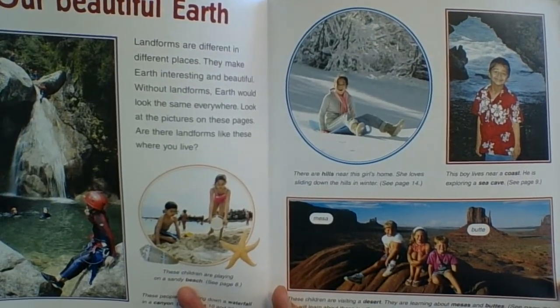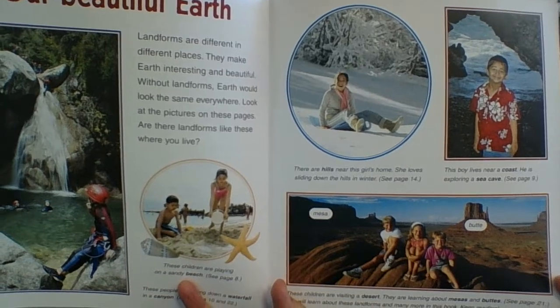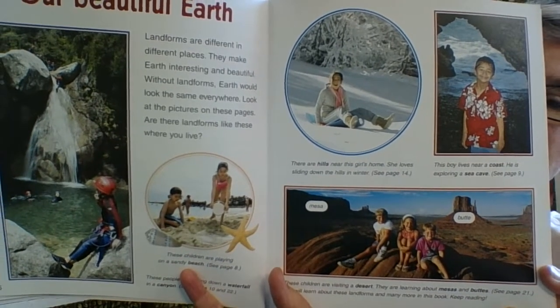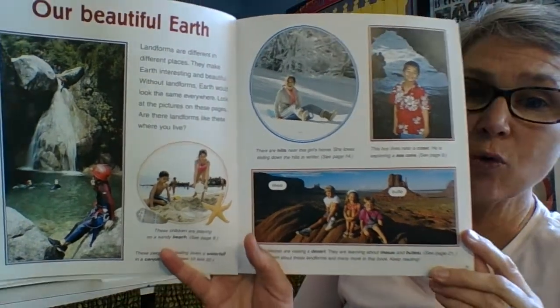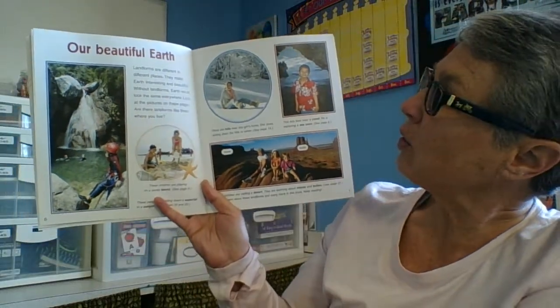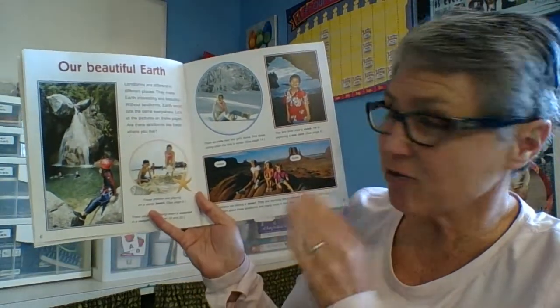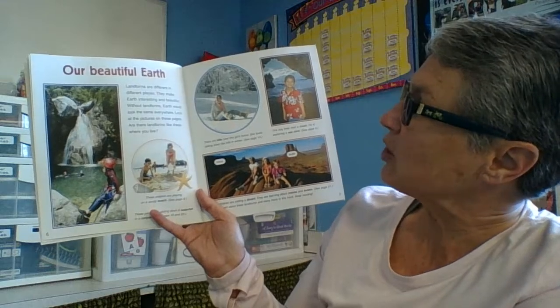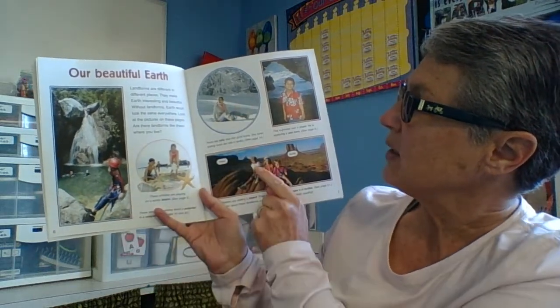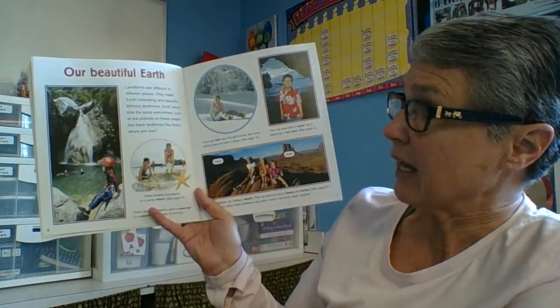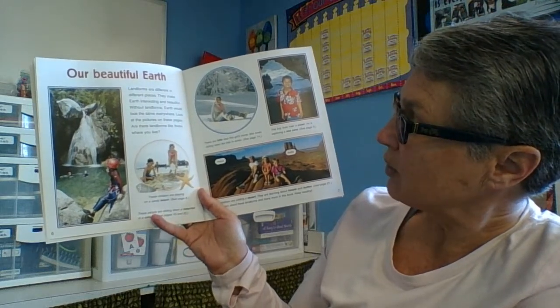Landforms are different in different places. They make Earth interesting and beautiful. Without landforms, Earth would look the same everywhere. Look at the pictures on these pages. Are there landforms like these where you live?